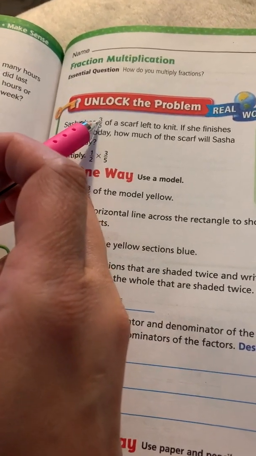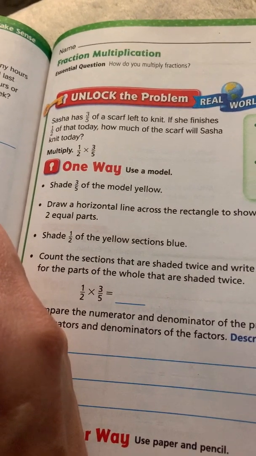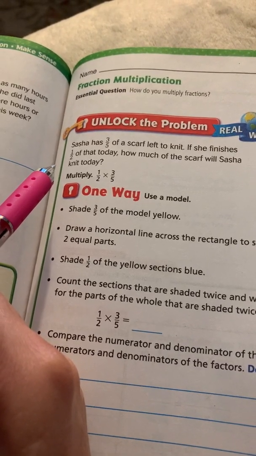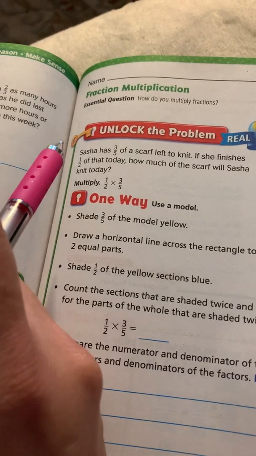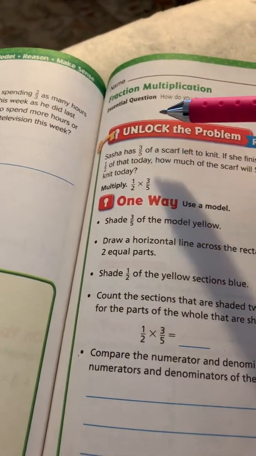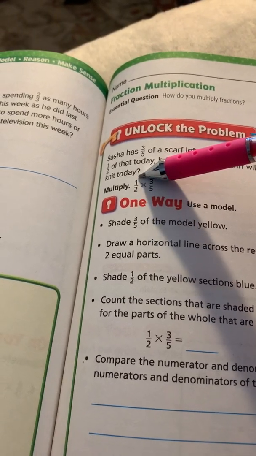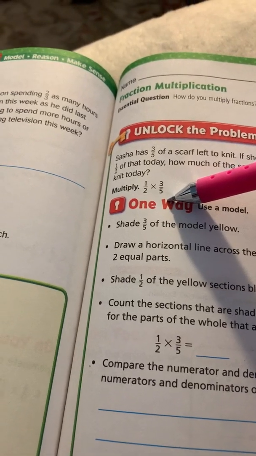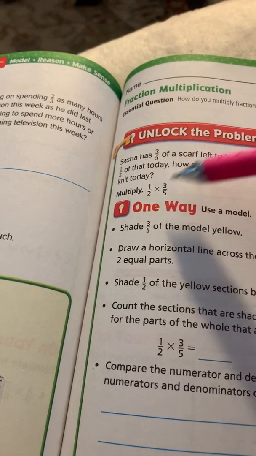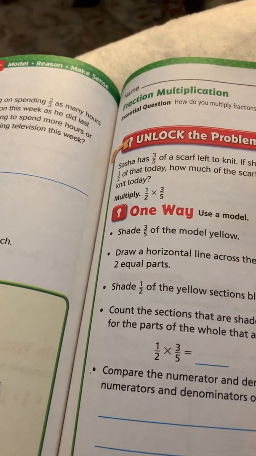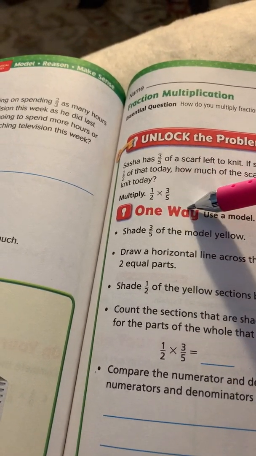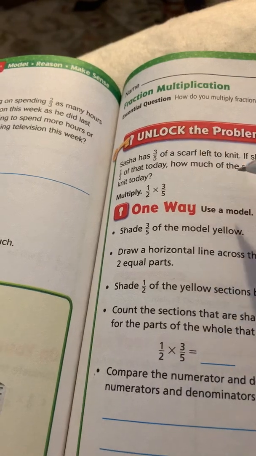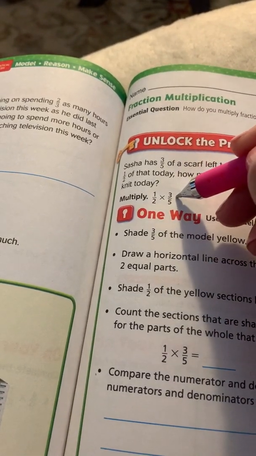Sasha has 3/5 of a scarf left to knit. If she finishes 1/2 of that today, how much of the scarf will Sasha knit today? So what we're doing is, remember, we're going to set up the problem so that it would say 1/2 of 3/5. And the word "of" in math terms is going to be a multiplication sign. What you want to find out is what is 1/2 of 3/5. In other words, 1/2 times 3/5. And then when you multiply, you're just going to multiply straight across.